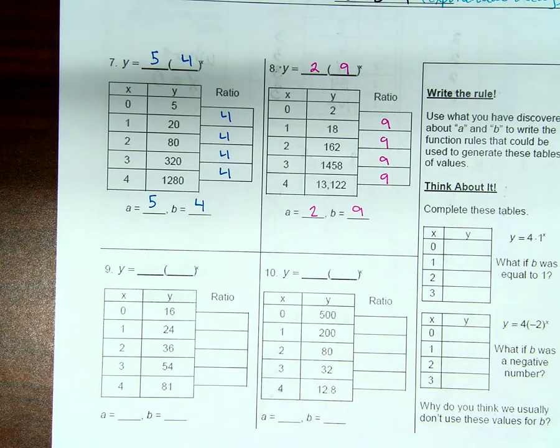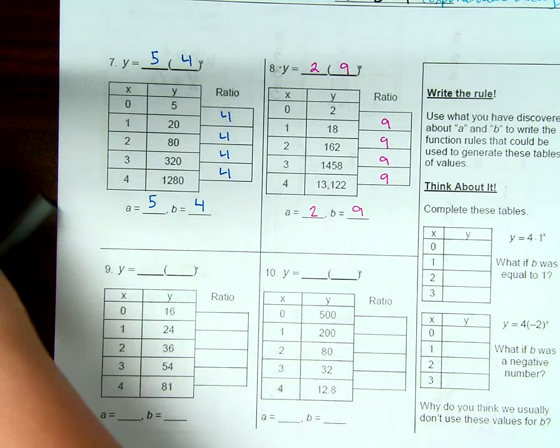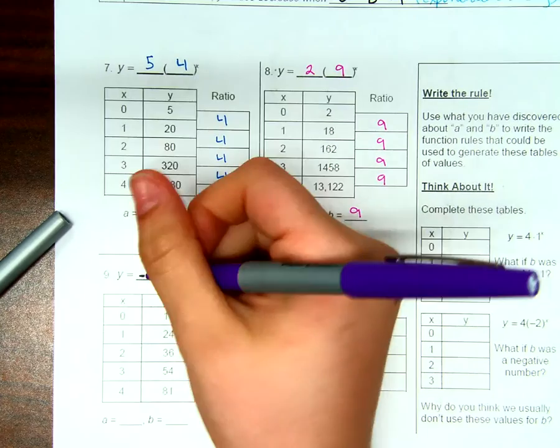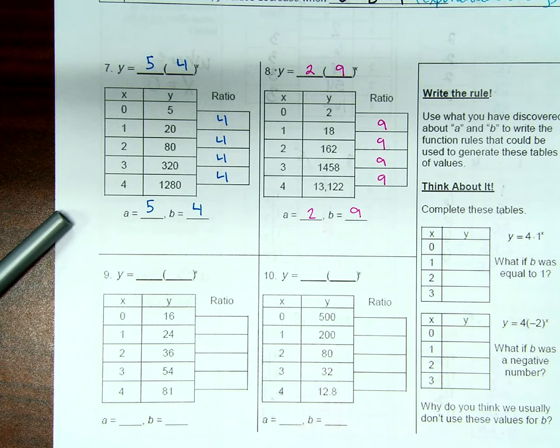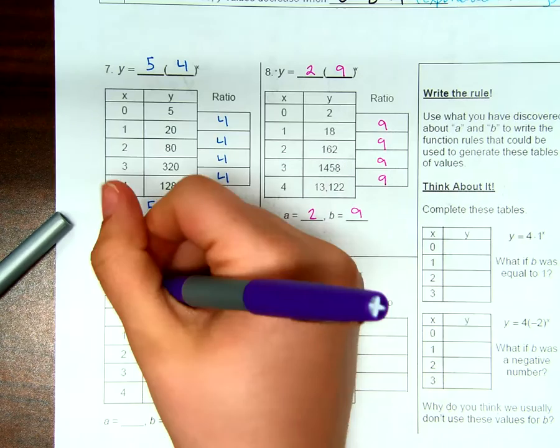You can choose any color. Yep. No, that's fine. That's how you did it, so that's what I want.